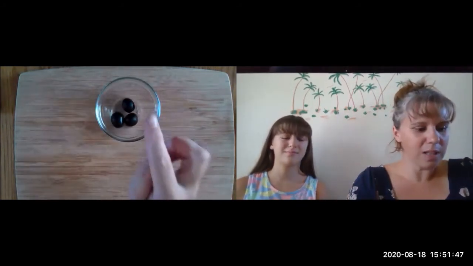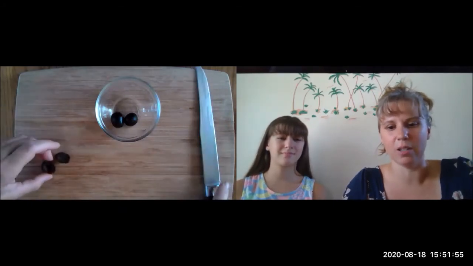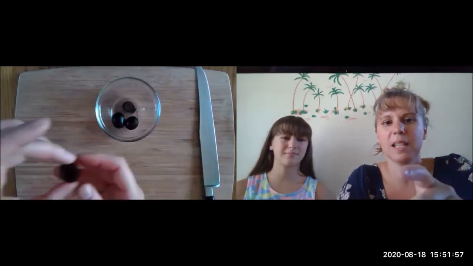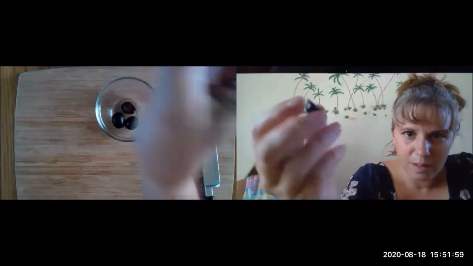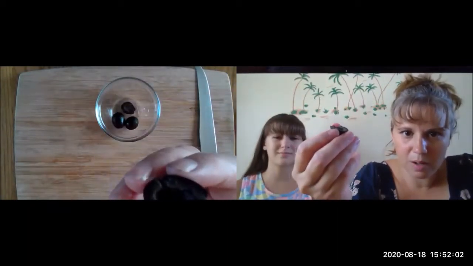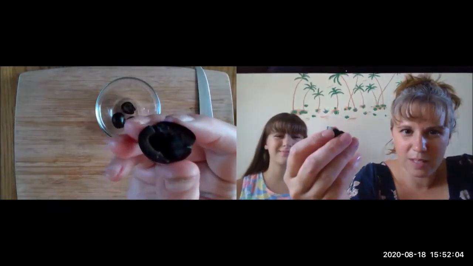So I'm going to set those out of our way. So here are olives, and I want to talk about the parts of them. I'm going to cut into one of these, and it'll be hard to see because it's black and it's tiny and you're on a screen, but you might be able to see. So I don't know which camera might be better. You can kind of see there.